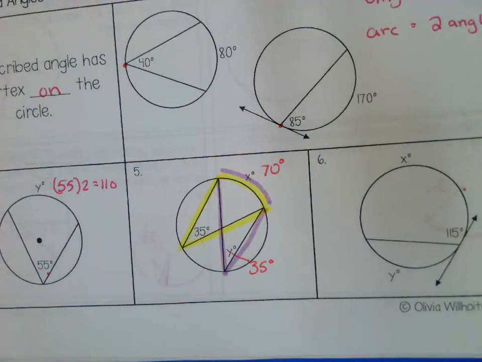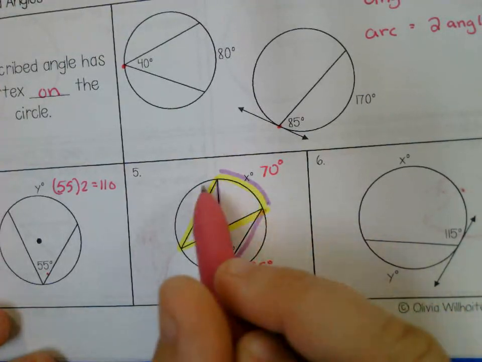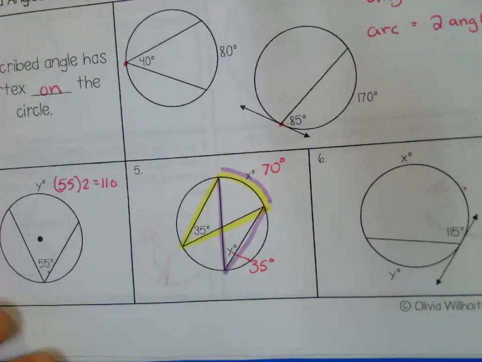which leads us to one of our rules. Angles that intersect the same arc are going to be equal in measure. So since this 35-degree angle and y both intersect that same arc, they're going to be equal in measure.